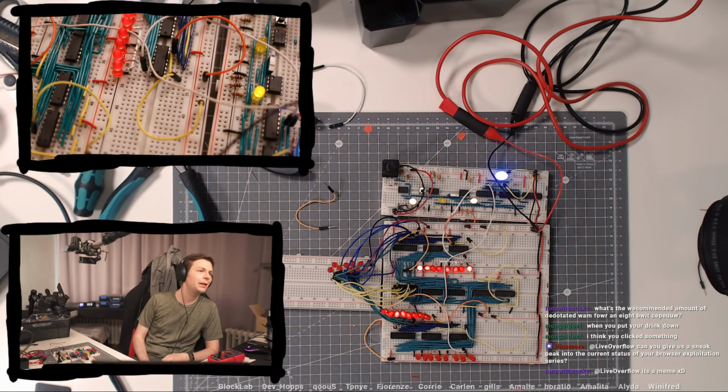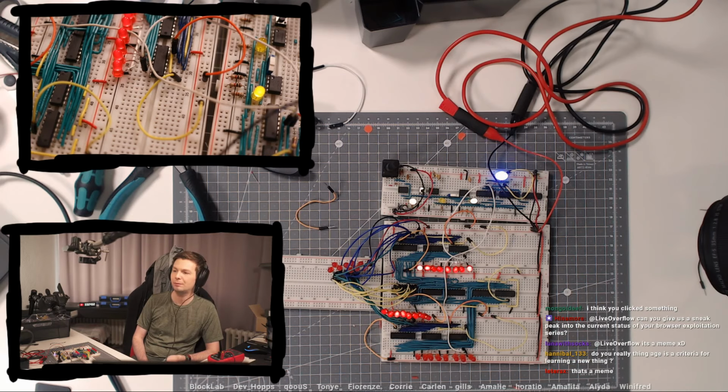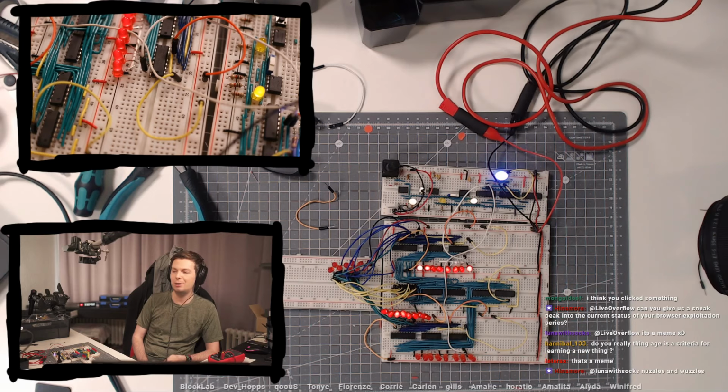Can you give a sneak peek into the current status of your browser exploitation series? What do you mean? Sneak peek is look at Linus's exploit. We walk through that.